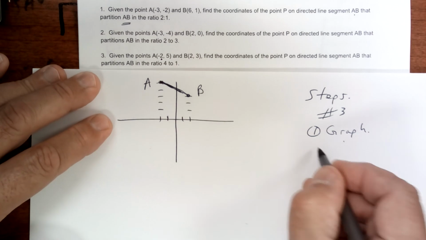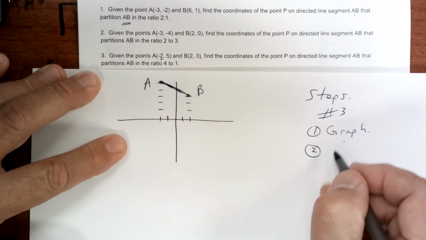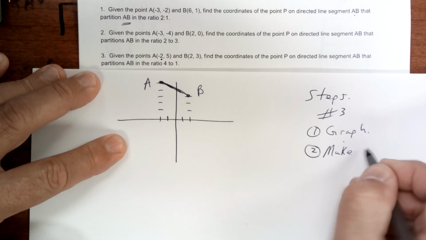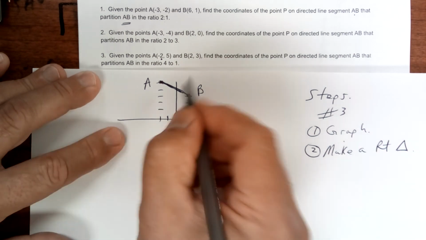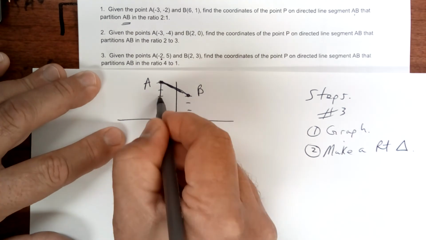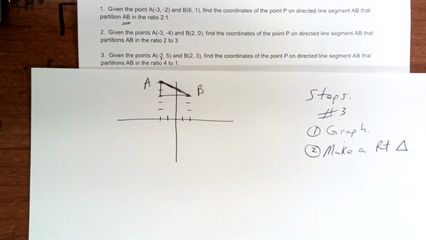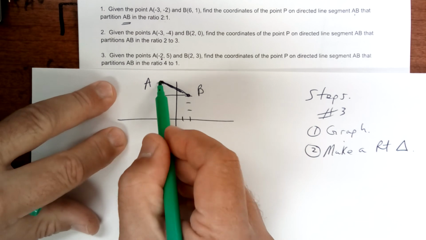Step 2 is make a right triangle. So make a right triangle. Now, I'm going to go down here like this. I'm going to use a different color so you see it. Okay? So make a right triangle. That's step 2.